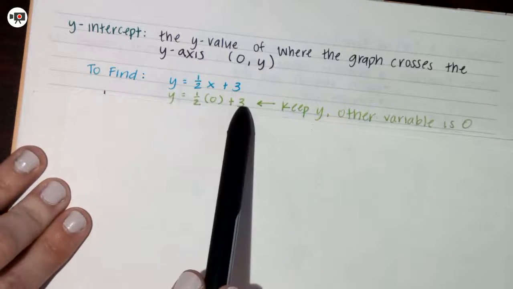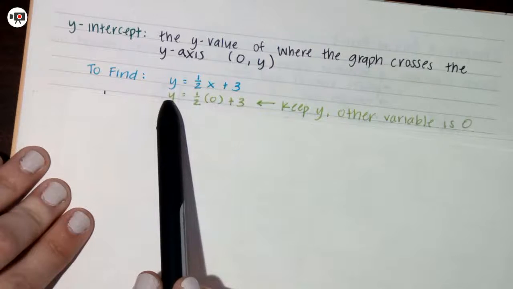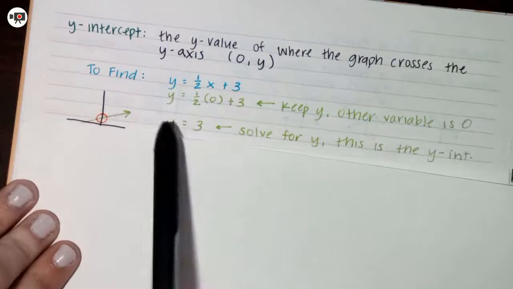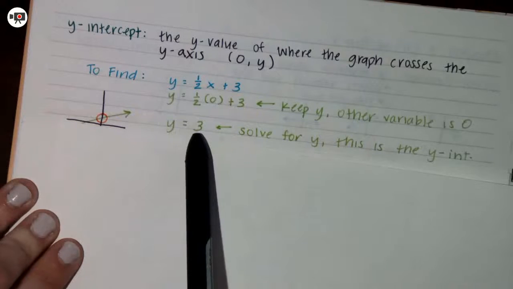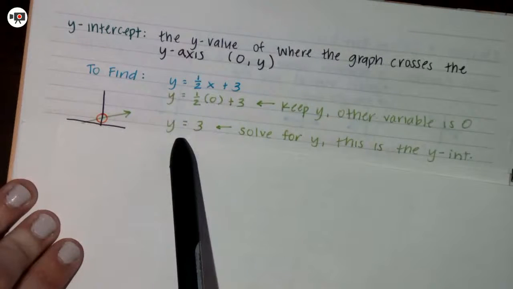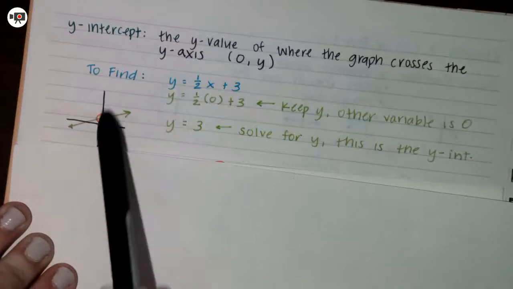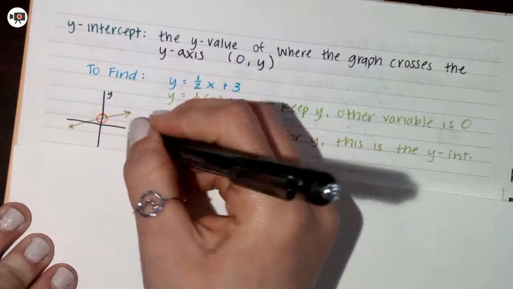Now I have one variable, and I will solve for y. 1/2 times 0 is 0, then I have a plus 3, so y equals 3. And then this is my y-intercept. On my graph, that would be up here where it crosses the y-axis.